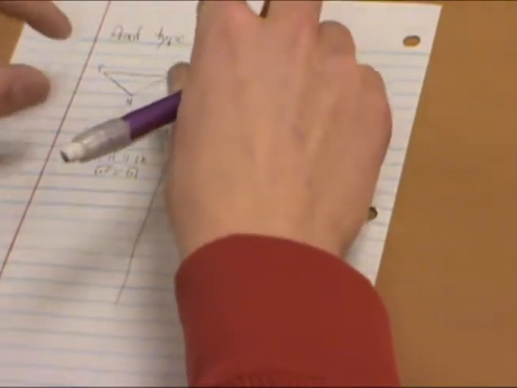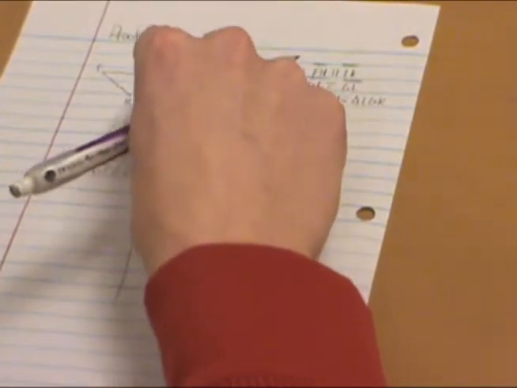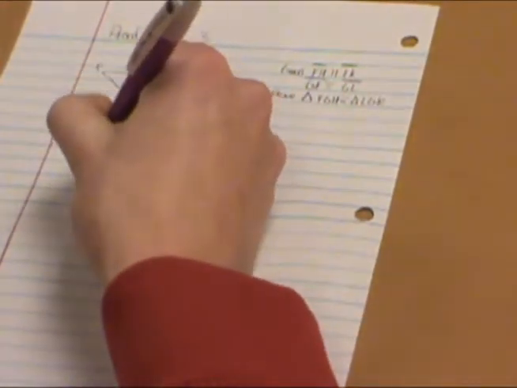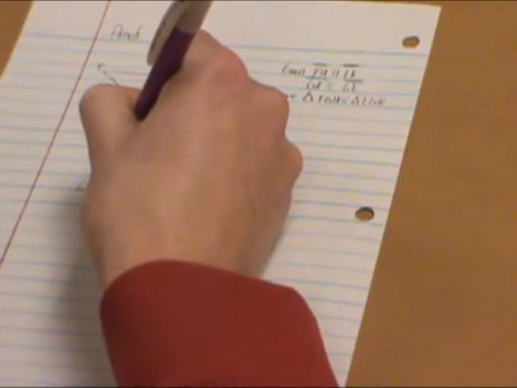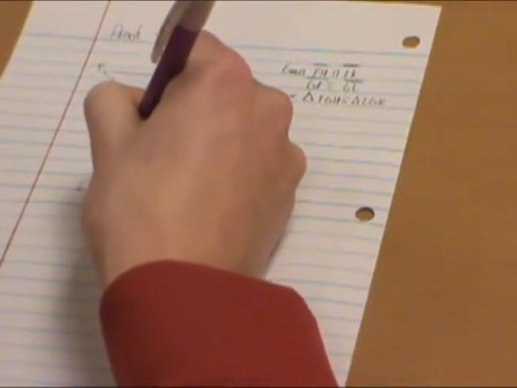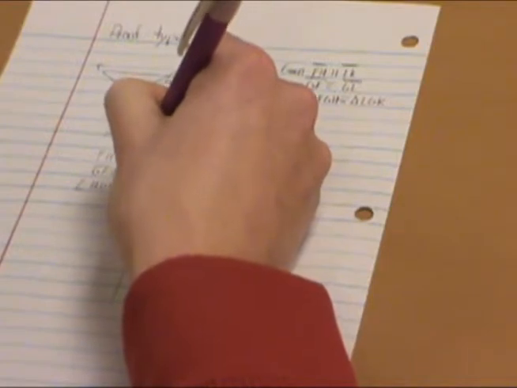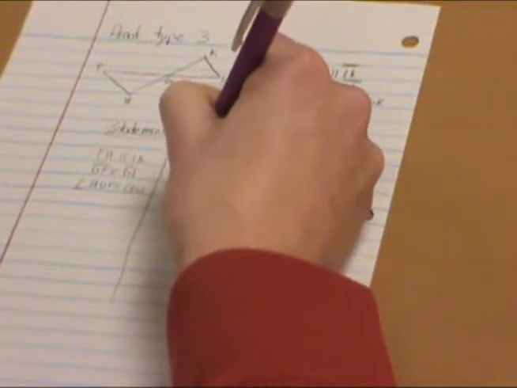So what we can do when we look at the picture, we can do two things. The first thing that we can figure out is vertical angles. So angle HGF is congruent to angle KGL, and that is because of vertical angles.